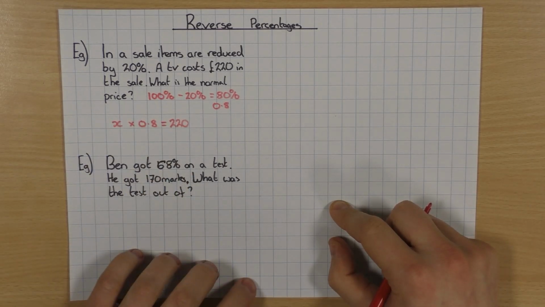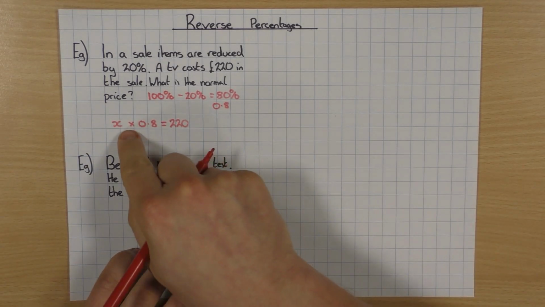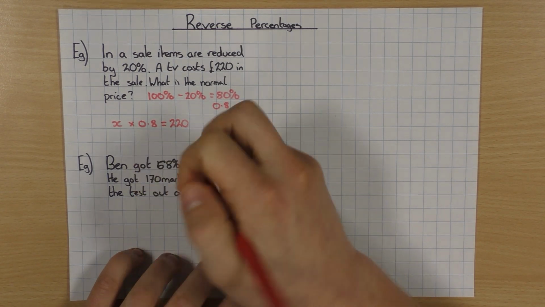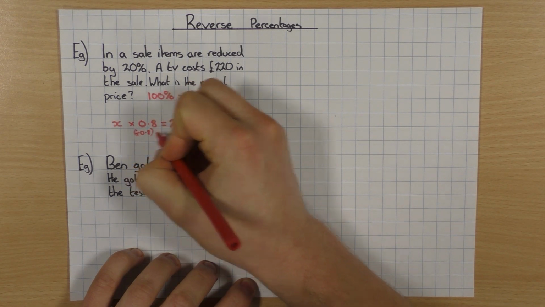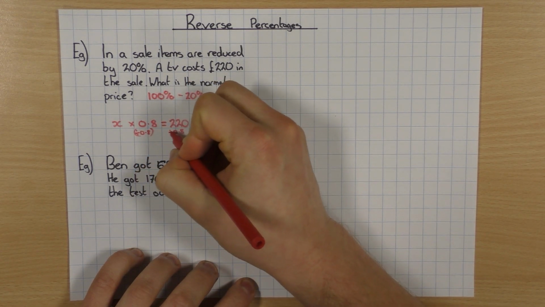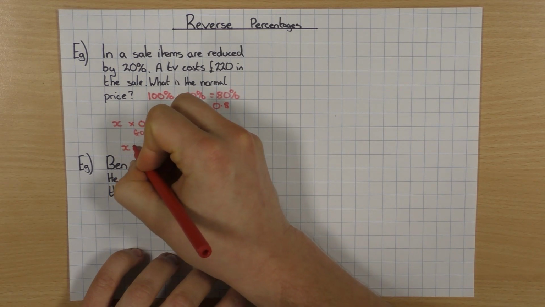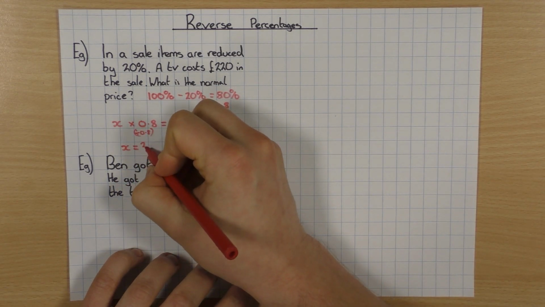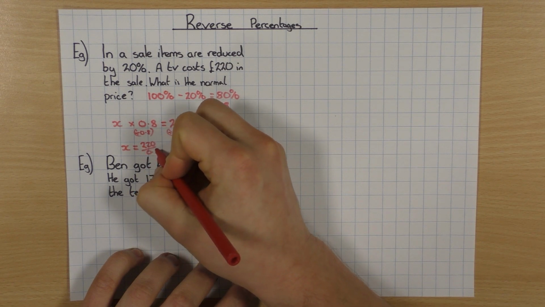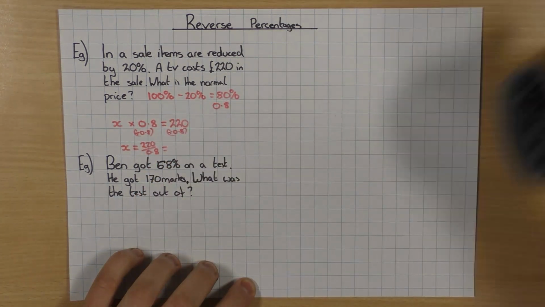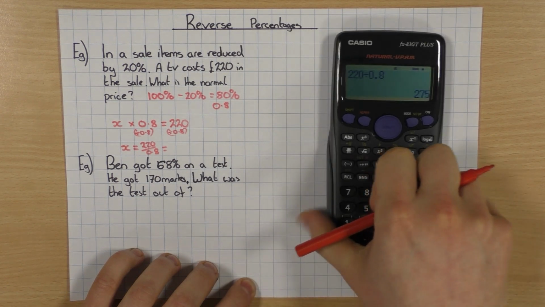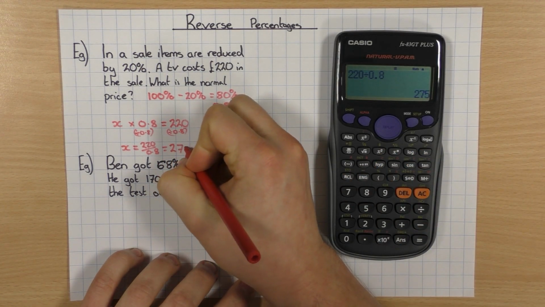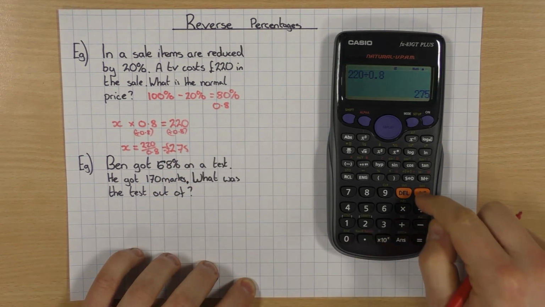All I've done here is formed an equation, and then I would just rearrange it. If I'm timesing by 0.8, I do the opposite, so I divide by 0.8. Don't forget both sides. So X, or the normal amount, would be 220 divided by 0.8. Definitely going to be a calculator job here. 220 divided by 0.8, £275 was the cost of the TV beforehand.